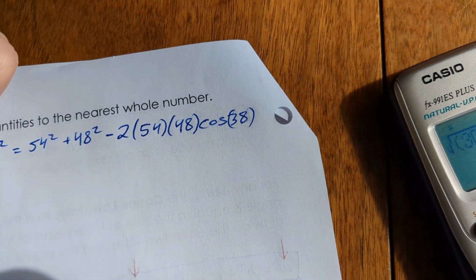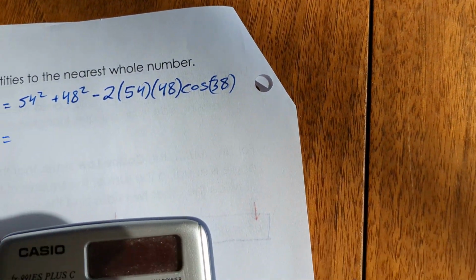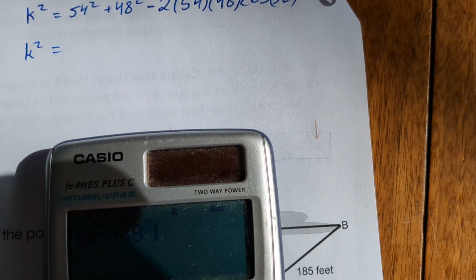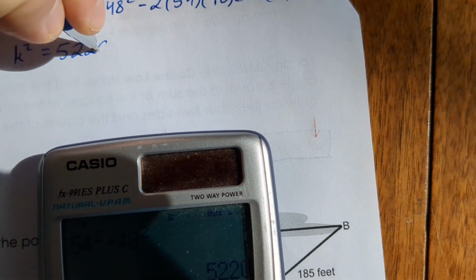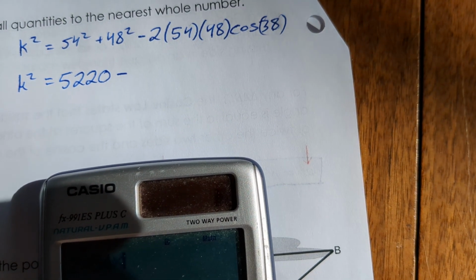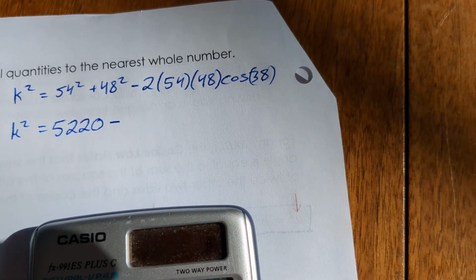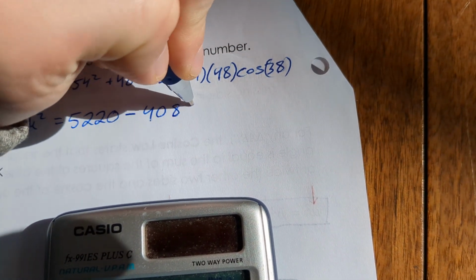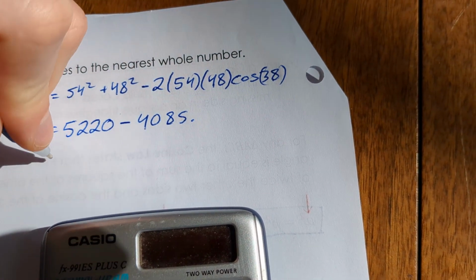Okay. So we have k squared equals, and if we separate this into two separate, so 54 squared plus 48 squared equals 5,220 minus 2 times 54 times 48 times cos 38. 4,085 point, I guess it's 0.0, so we can just leave it as that.